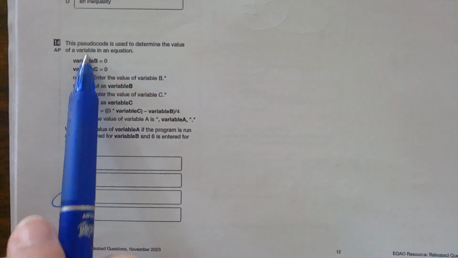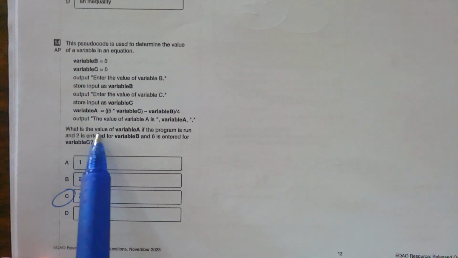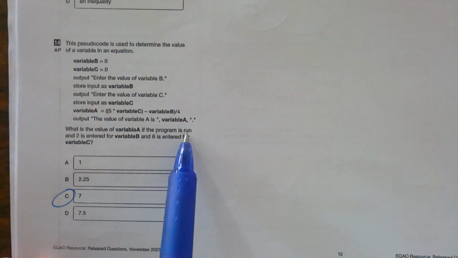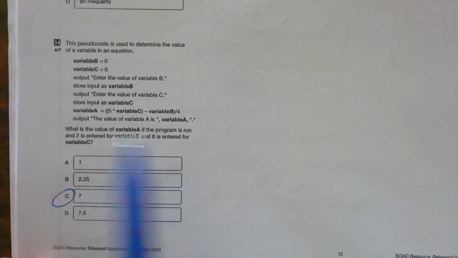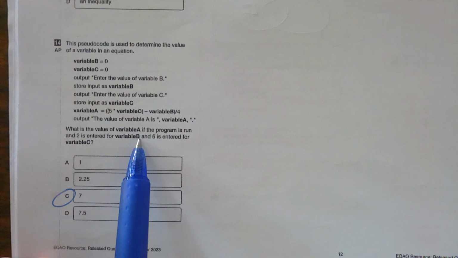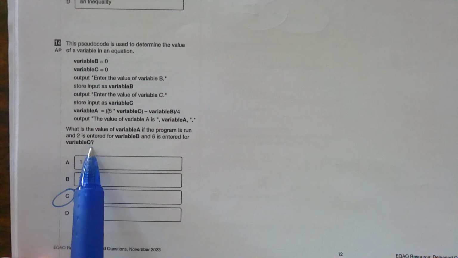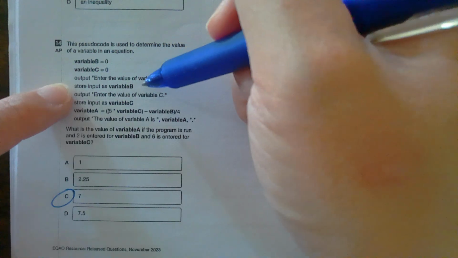Let's go through this coding. What is the output of variable A if the program is run and 2 is entered for variable B and 6 is entered for variable C? What is the value of B?